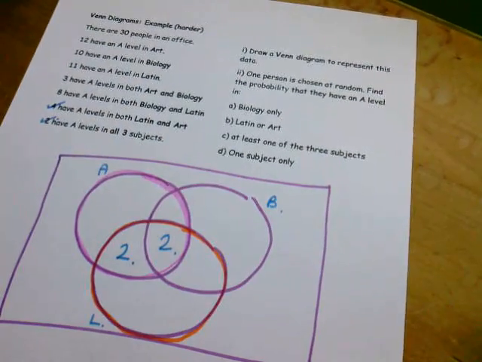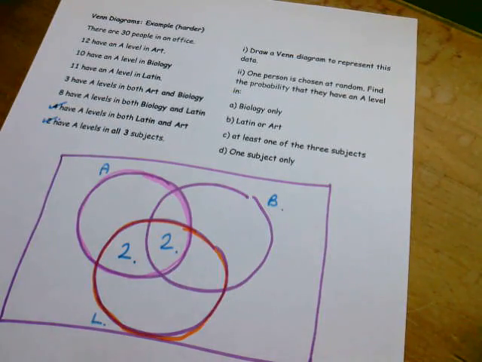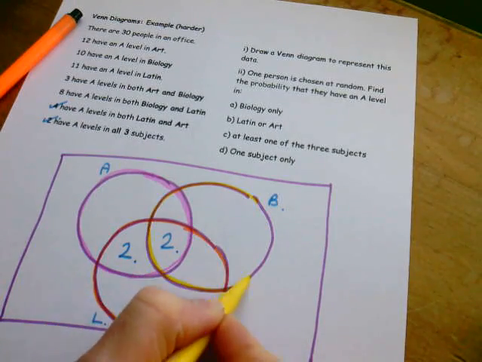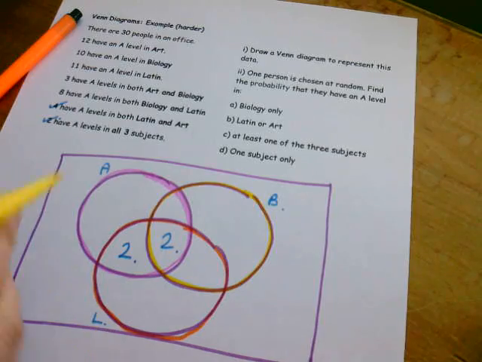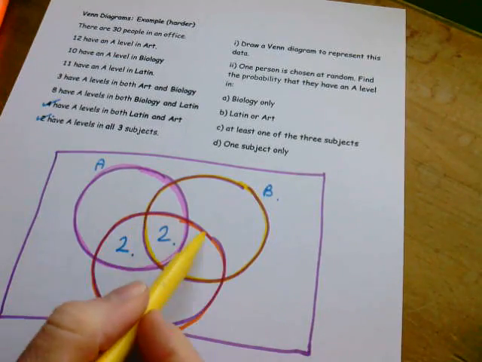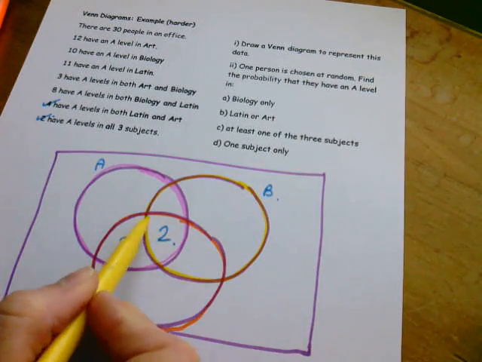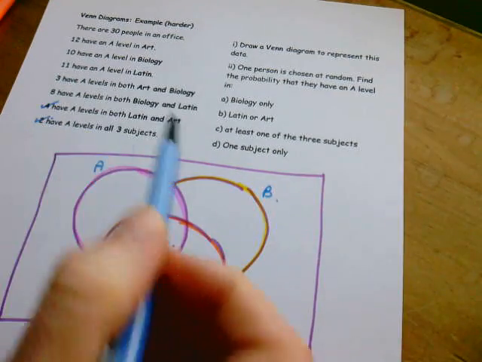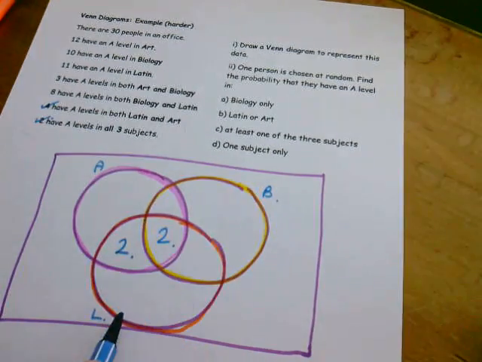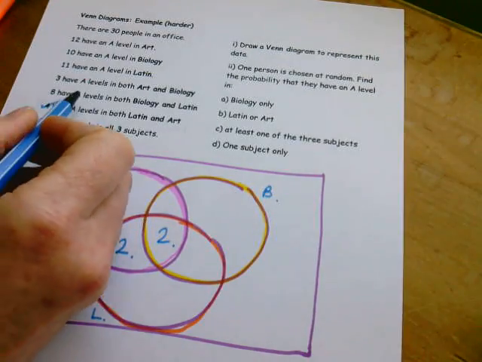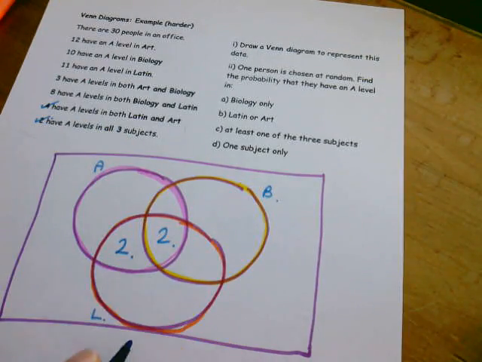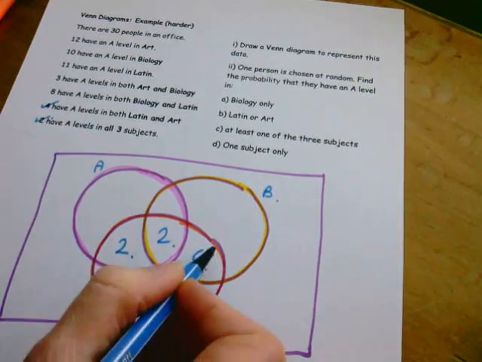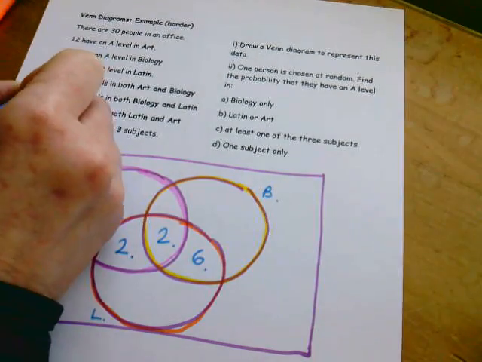8 have A-levels in both biology and Latin. So if we go over our circle for biology, okay, we can see that biology and Latin intersect here. Okay, we've already got 2 students in the intersection between Latin and biology. We've got 8 altogether. So 8, take away those 2, leaves us with 6. And now we've got that total of 8 in the intersection biology and Latin.